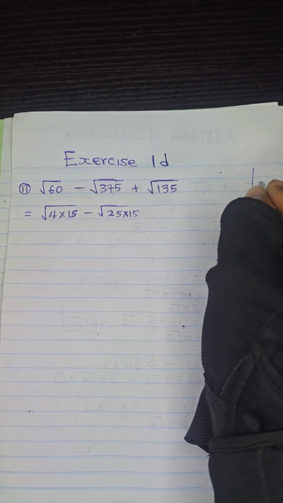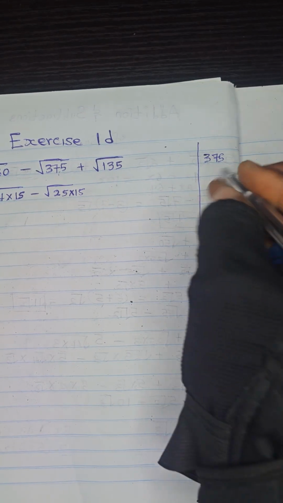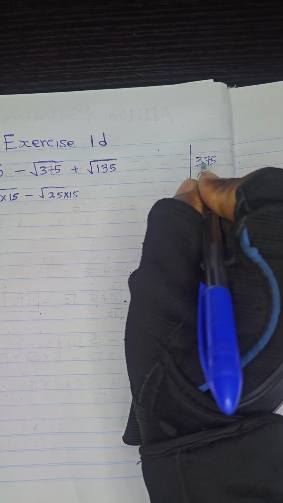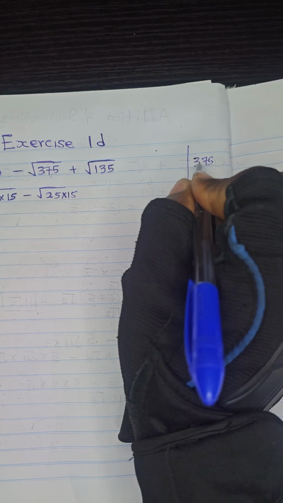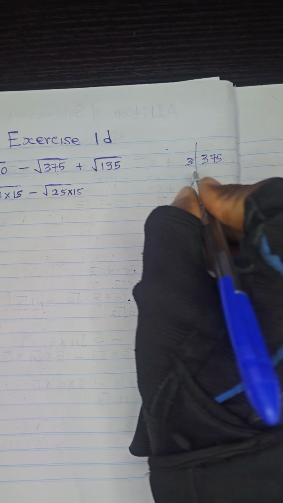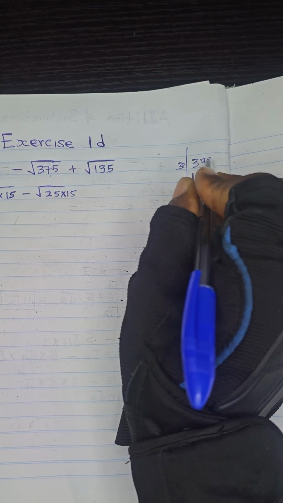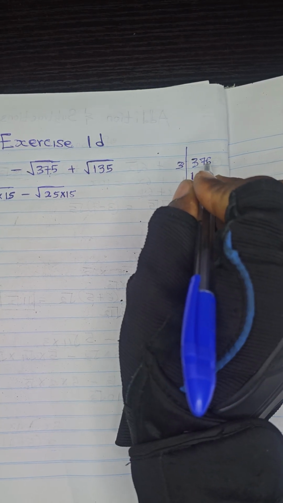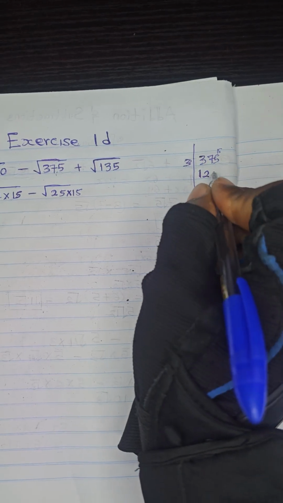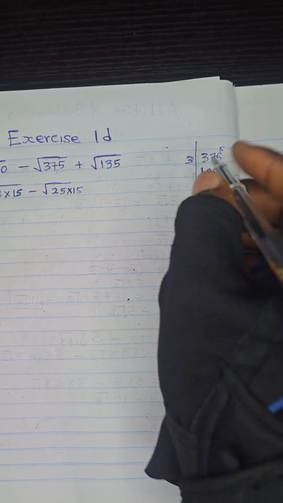Let me show the full working of this for those who did not follow in the previous class. You have 375, right? Now we find the smallest number that can factorize it. I think the answer is 3. 3 goes into this, you have 1. 3 goes into this, you have 2, you carry 1, and put here 3 divided by 15. Let me write it here. You have 5. So the least number that can factorize 125 is 5.